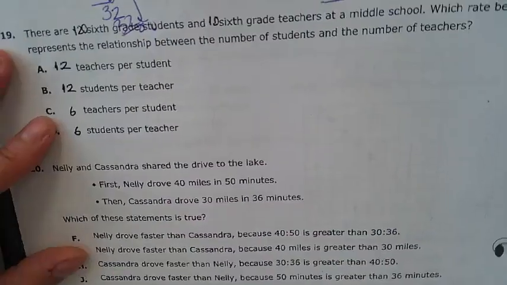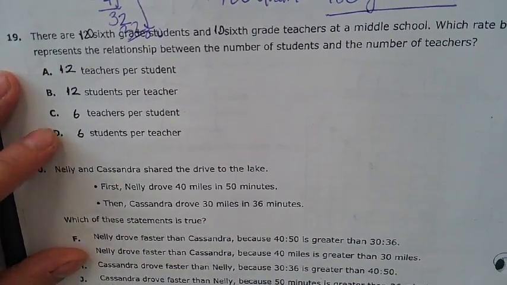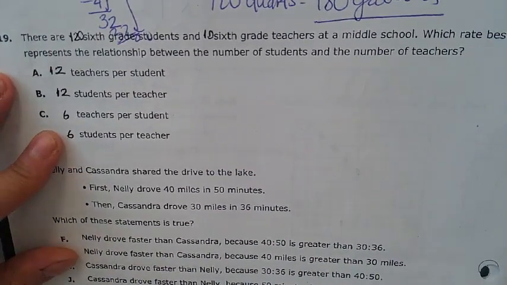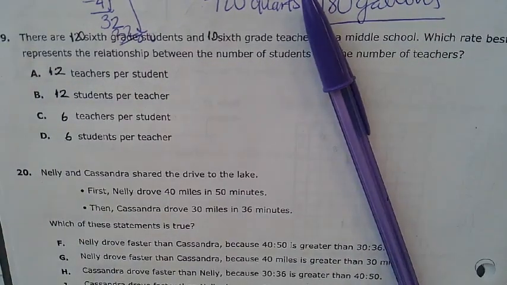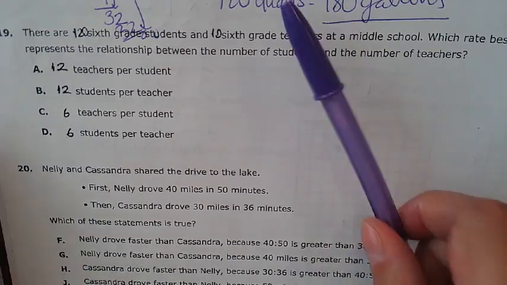Okay. Moving on. Number 19. What is that thing? All right. Next, number 19.